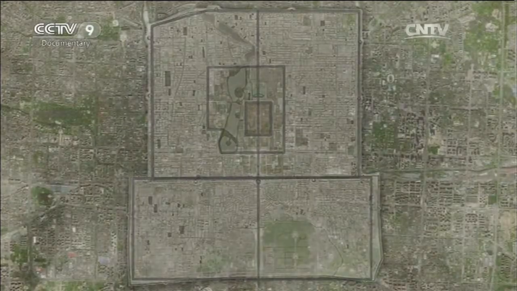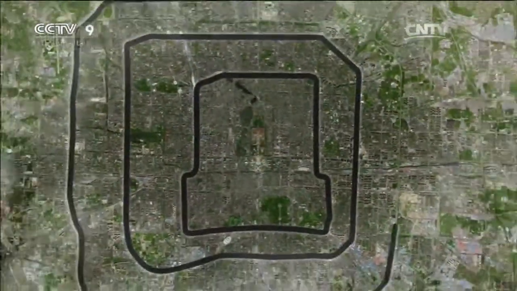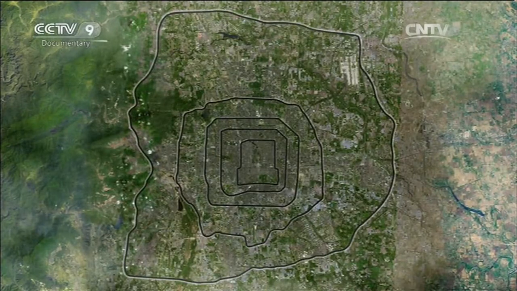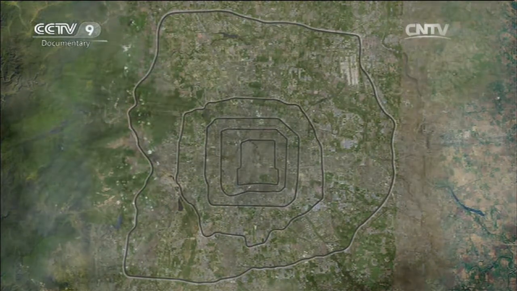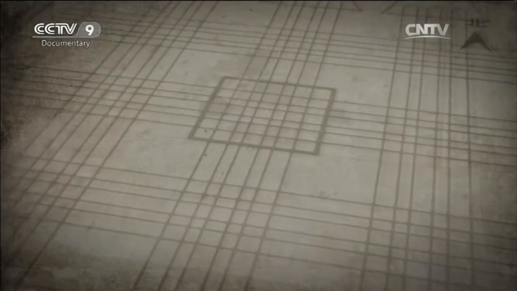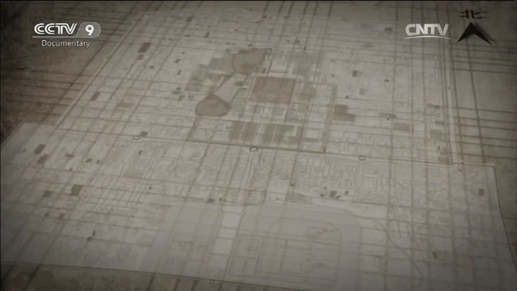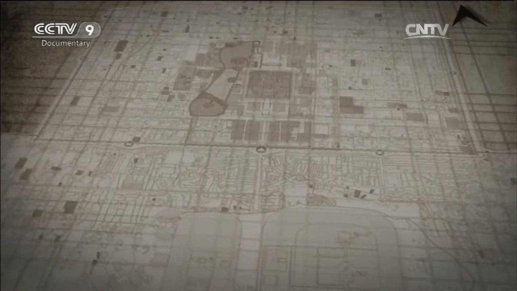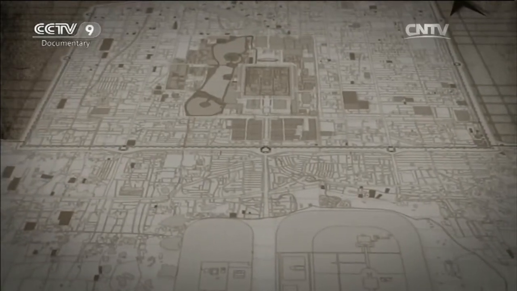Today, Beijing has grown to become a modern metropolis, but the layout of the city has remained largely the same. The old city of Beijing followed traditional Chinese city planning with its chessboard layout. All of the main streets were straight and cut through the city from north to south and west to east.